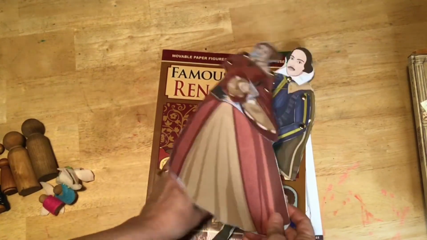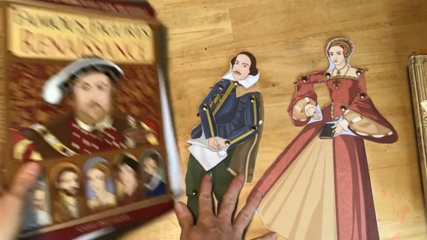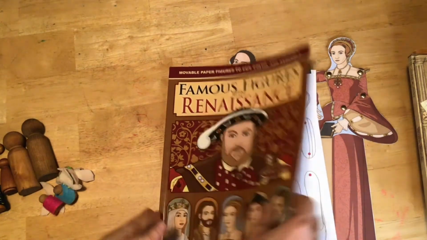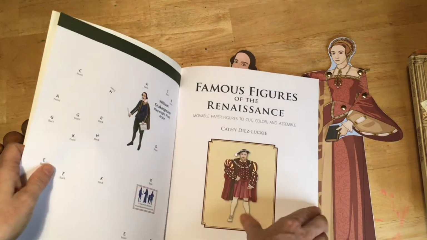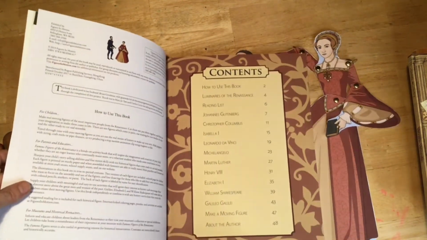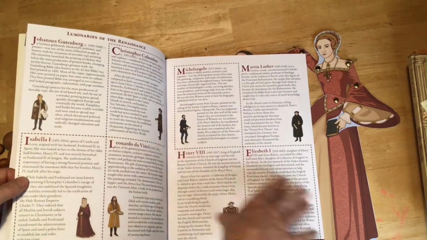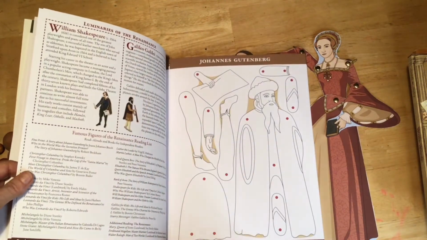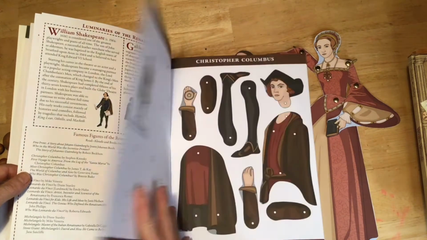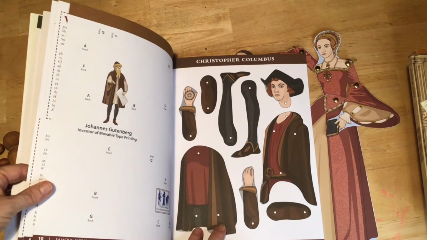was create these paper dolls. This is from, and I talk about this in my Renaissance video and blog, famous figures of the Renaissance. And it has a handful of the most famous people in the Renaissance. And it has 2 sets. It has a little bit of information in the beginning, and it has 2 sets of dolls for each one. One that you can color and come up with your own clothing, and the other that already has the clothing and the colors typical of the time period.